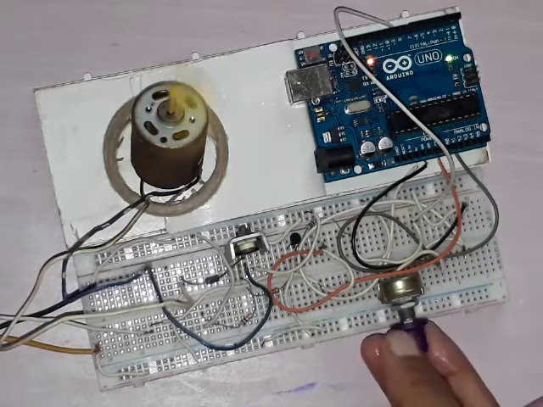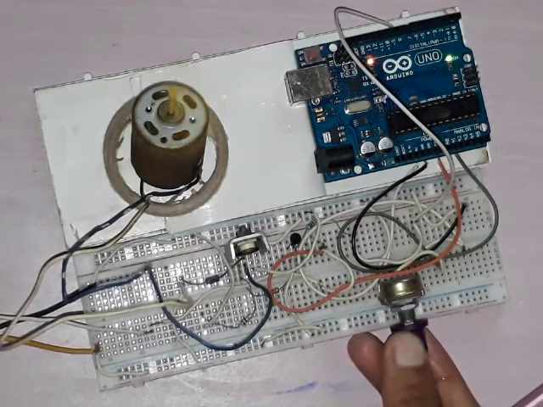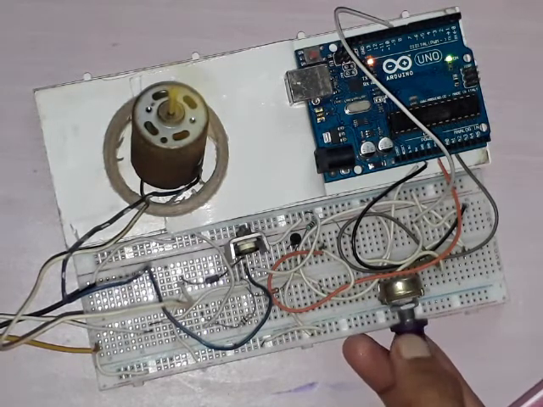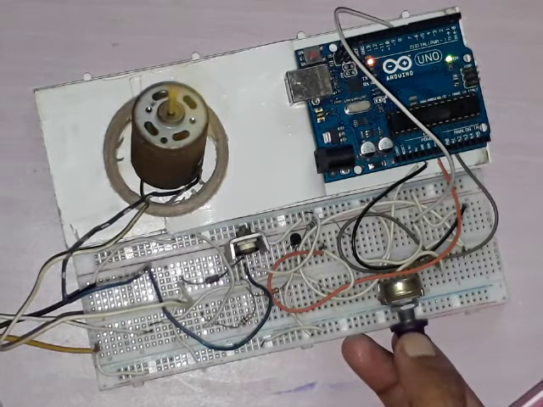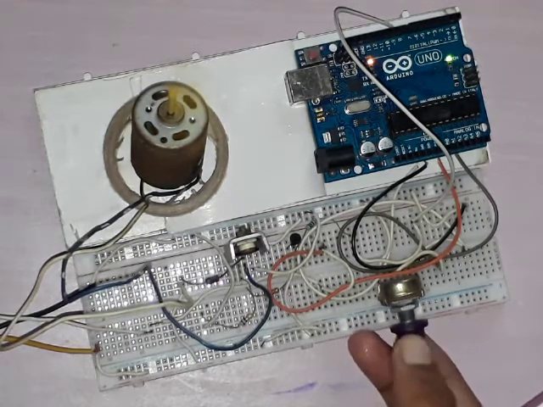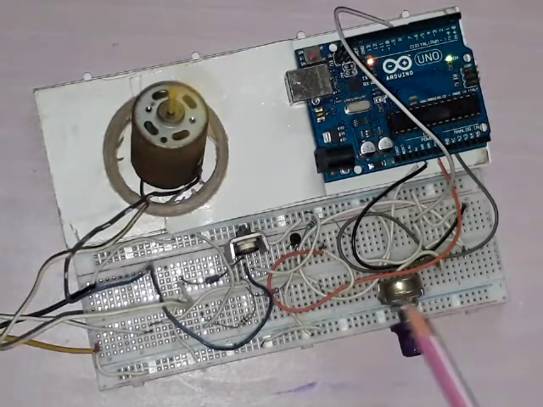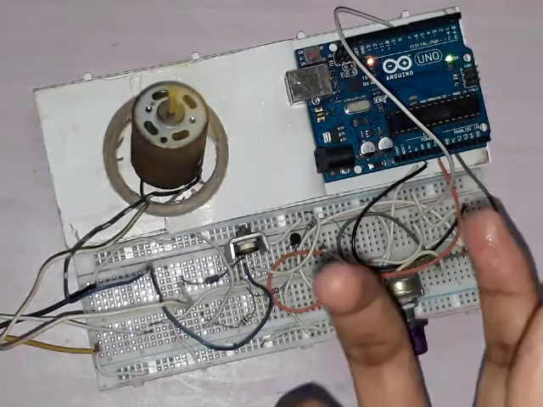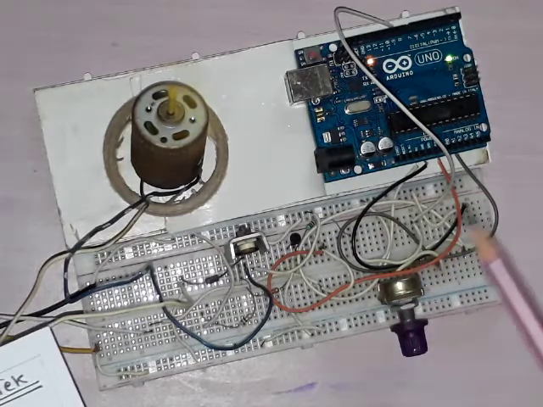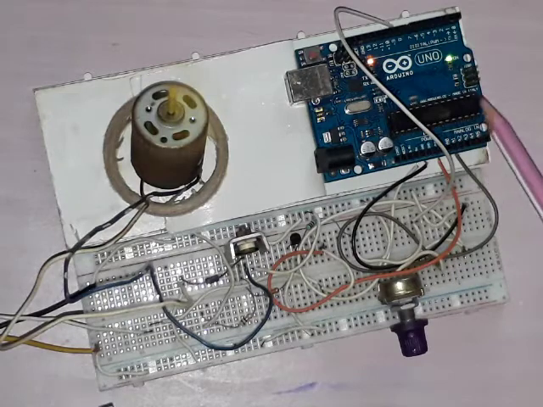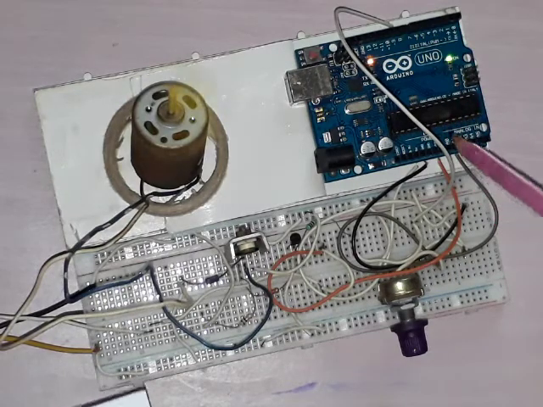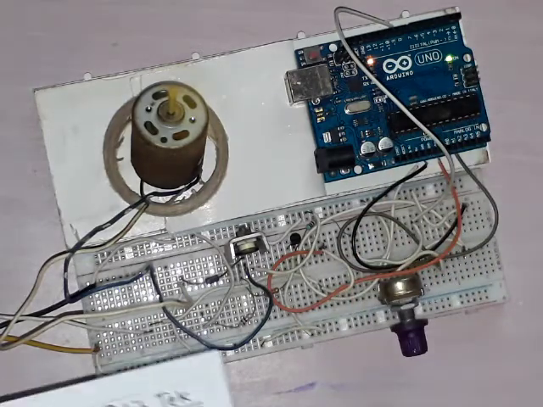It is changing the resistance, and ultimately changing the voltage. That voltage is basically the analog signal, and that analog signal is fed to analog pin 1 of the microcontroller, and inside the microcontroller there is an analog to digital converter that is 10-bit.